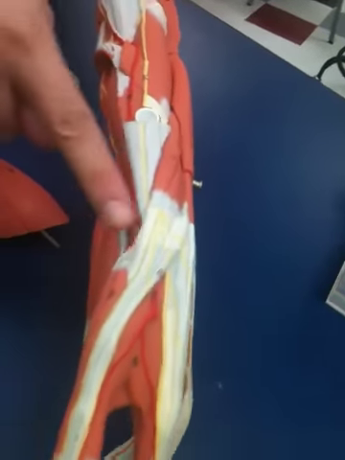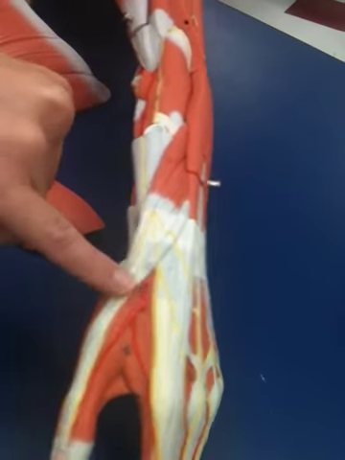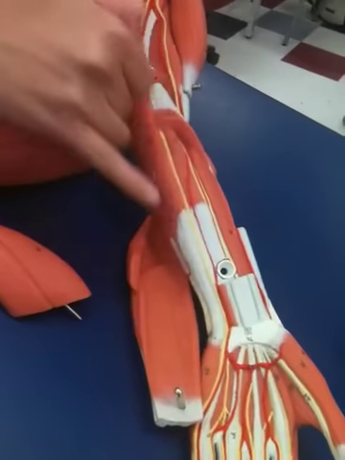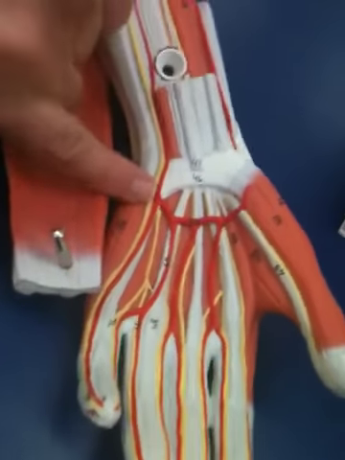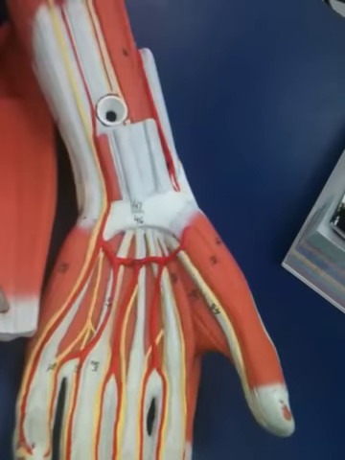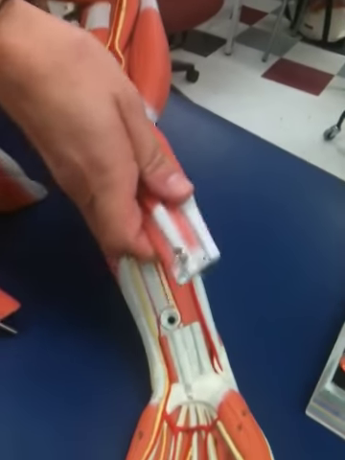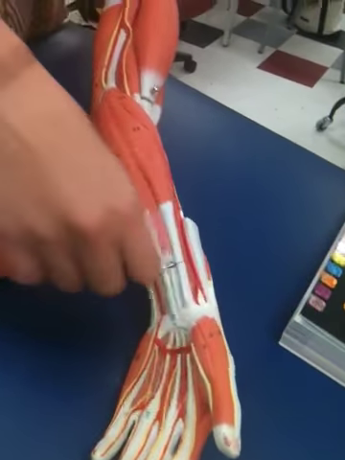Your radial artery passes through to the back of your hand through your anatomic snuffbox, and it's back here. This is radial. It's going to give a branch to your superficial palmar arch, which is mainly supplied by your ulnar artery, but it's going to anastomose with the branch from the radial artery as well. So the superficial palmar arch is the anastomosis between the ulnar artery and the radial.